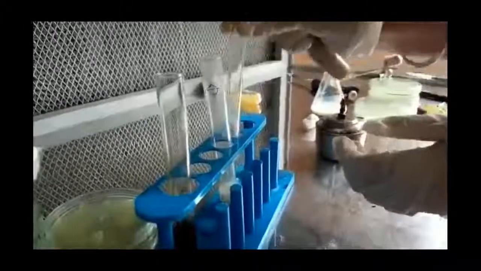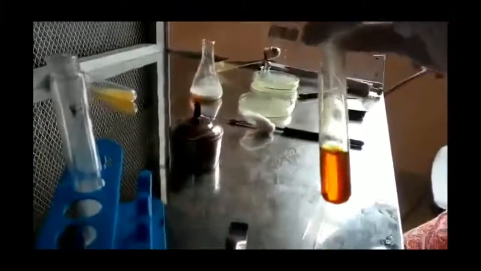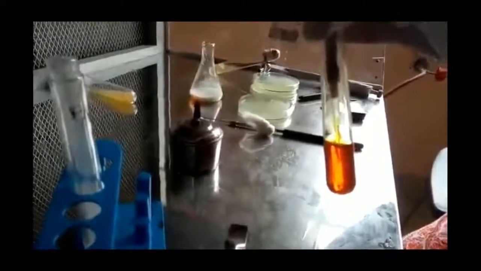As the milk samples cool down, next we need to add a few drops of iodine solution to the milk sample. So here, a few drops of iodine is being added to the control sample.